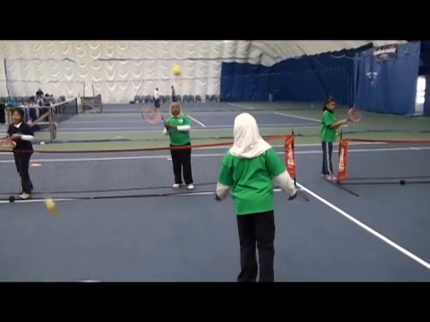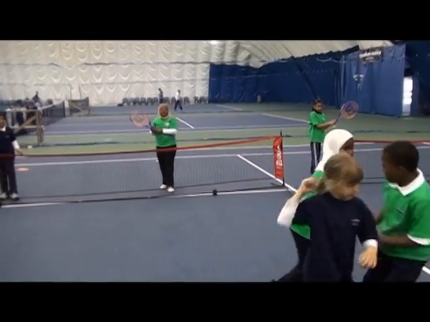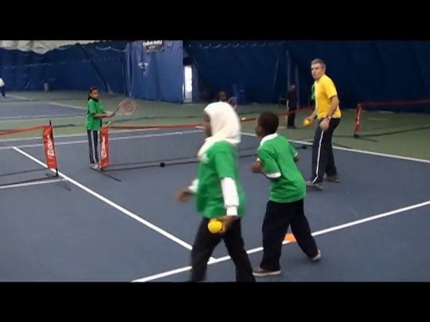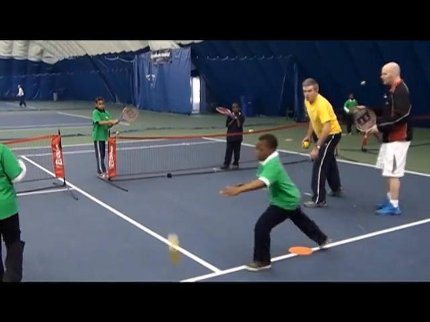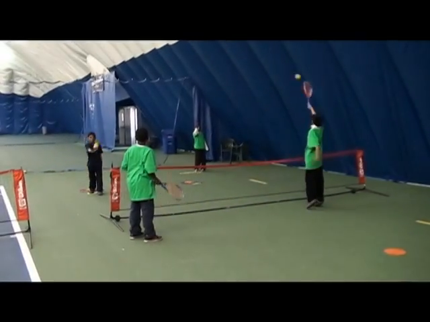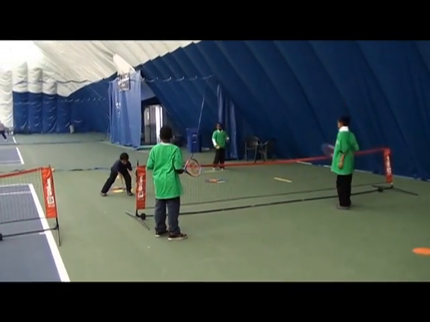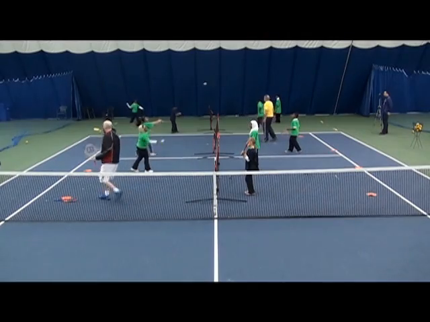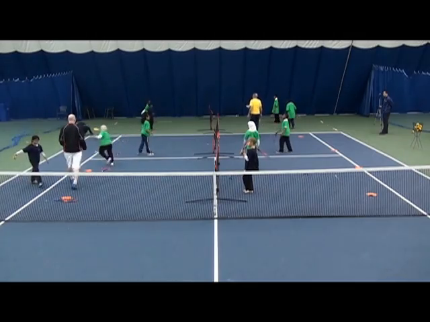Nice catch. Good try, guys. In this video, we have shown the first progression of volleying, which is a hand feed to a volley. The next step would be to have players both volleying at the net. And then the final progression is one player volleying with the other player hitting ground strokes.